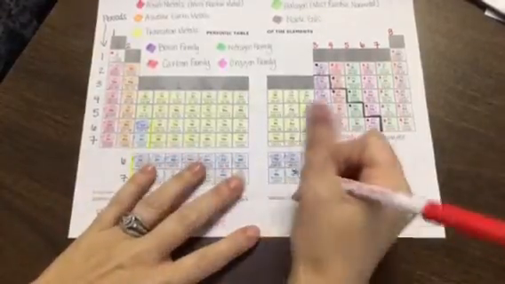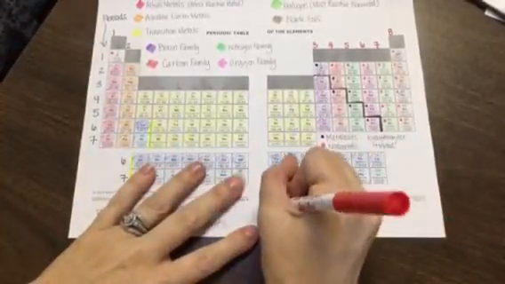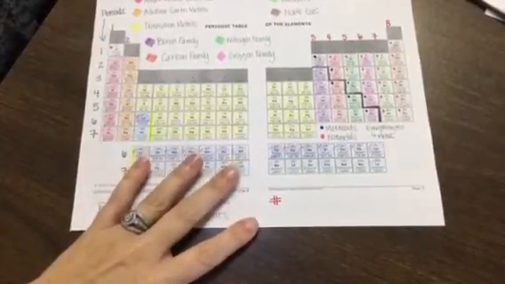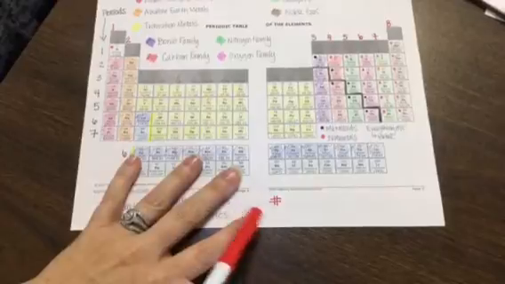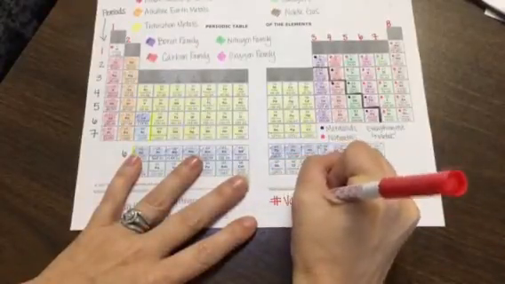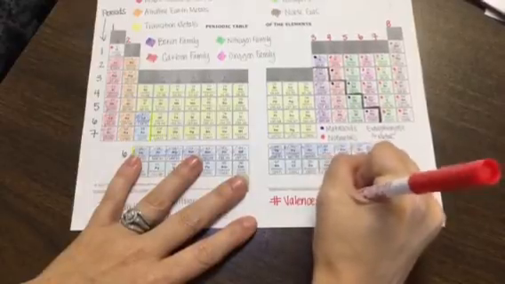And again, down here at the bottom, I'm going to just put, so mine are red numbers on my periodic table. And so I'm going to list down here that my red numbers are valence electrons.